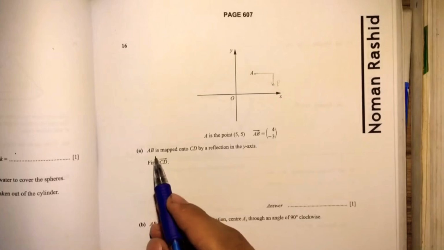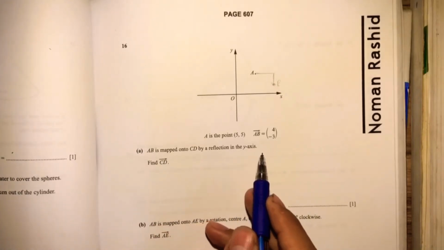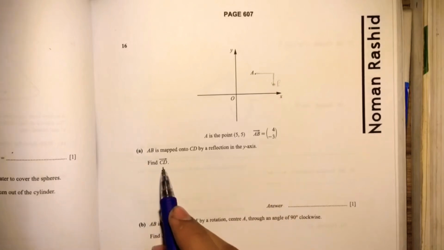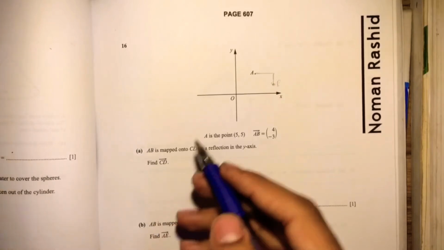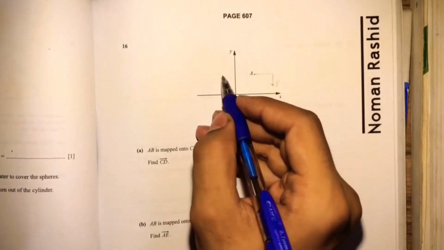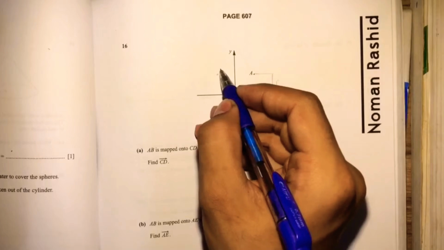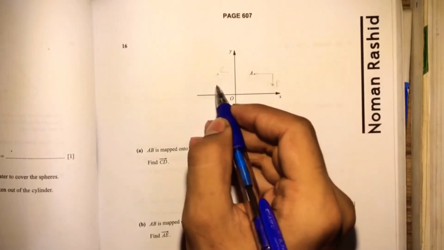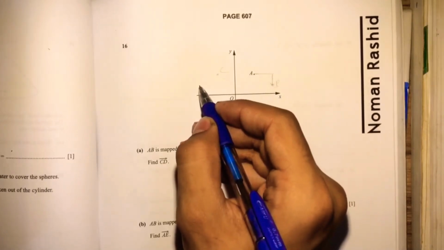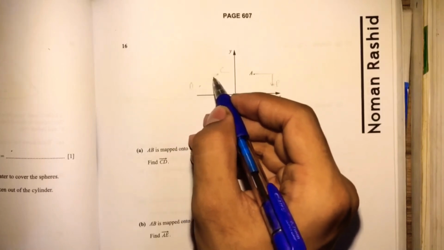Now they're saying AB is mapped onto CD by a reflection in the y-axis. Find CD. When A is reflected along the y-axis, it will come somewhere here, and this becomes C, and B will come somewhere here. This will become D. Now what we have to find is this vector.